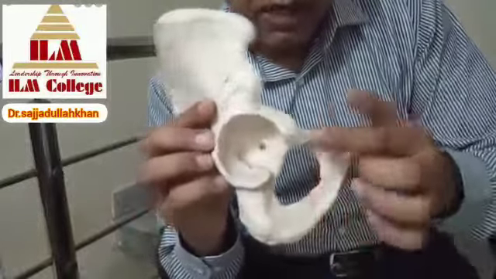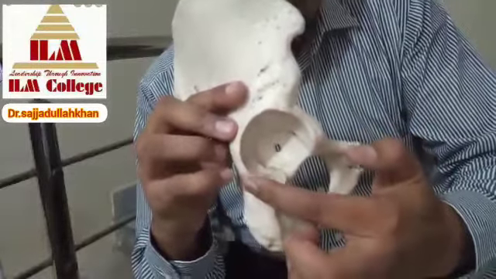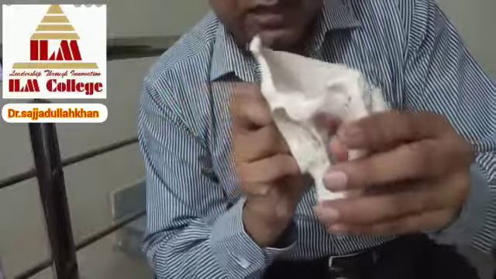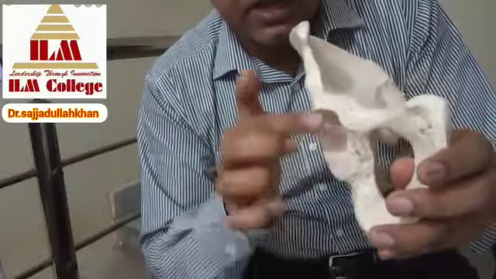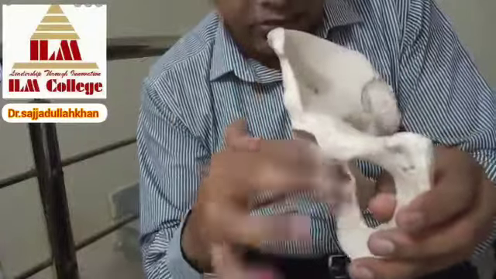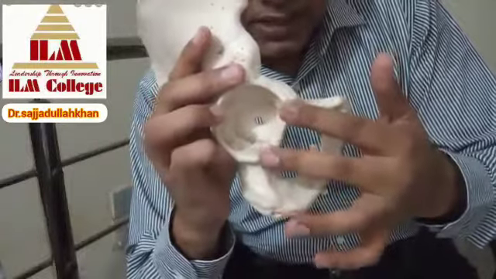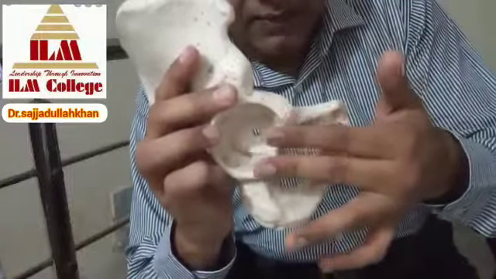Okay, these are the margins of the acetabulum. These are deficient anteriorly. You know, look at this. It is clear all around, but it is deficient anteriorly. So this deficiency is called the acetabular notch. It is bridged by the transverse ligament over here.